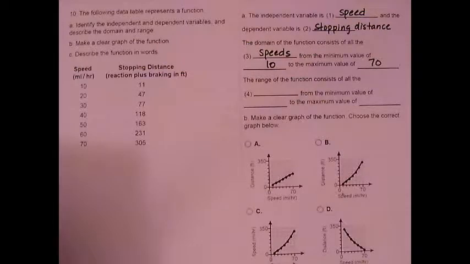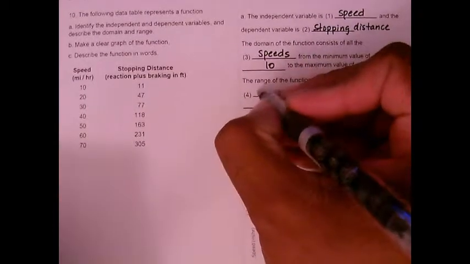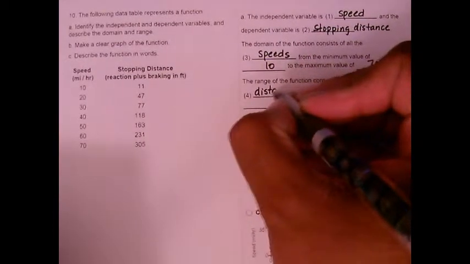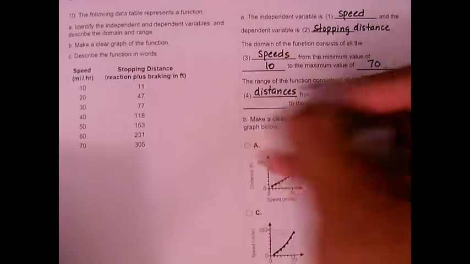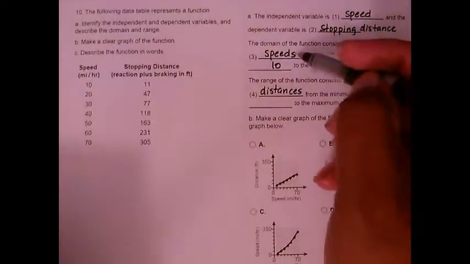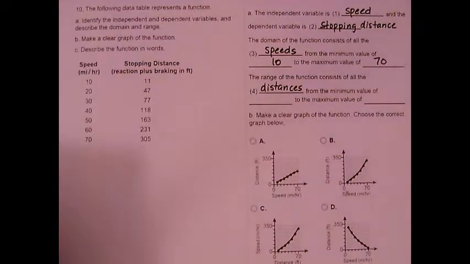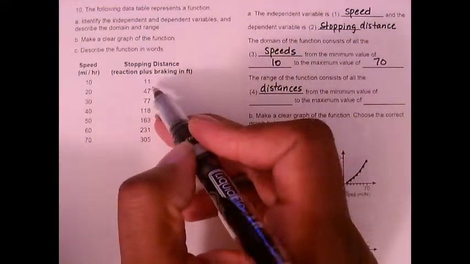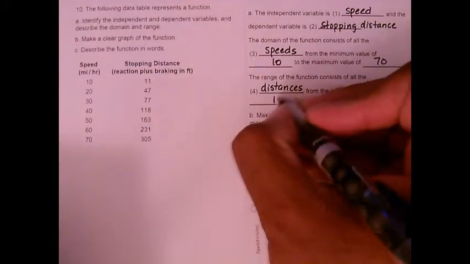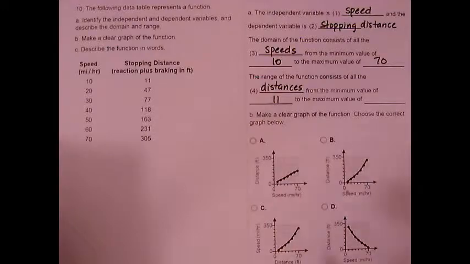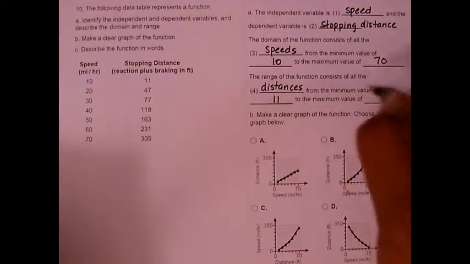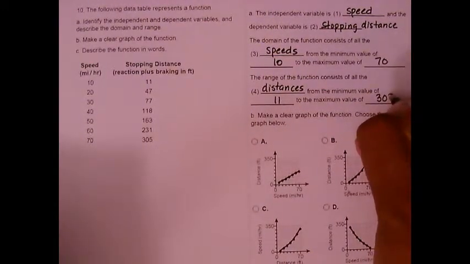And then the range of the function consists of all the stopping distances. Okay, because if the domain is your speeds, then the range has to be your distances. And that's from the minimum value of, in this case, the minimum value you see here is 11, to the maximum value, as you can see here, is 305.